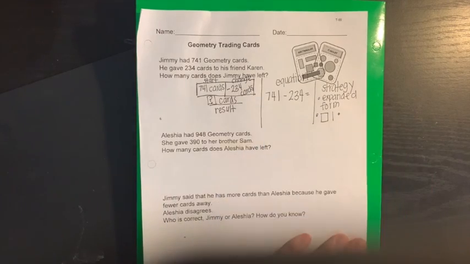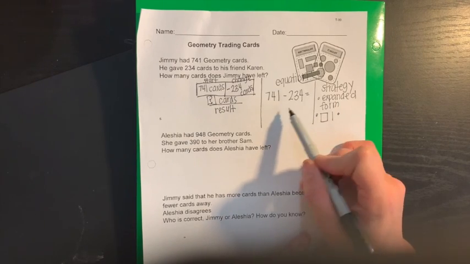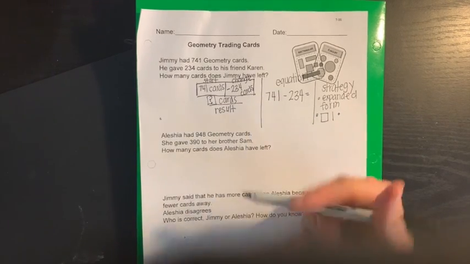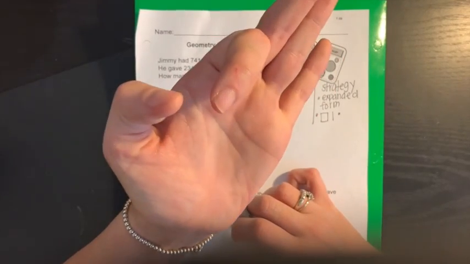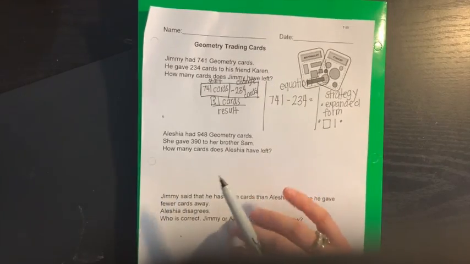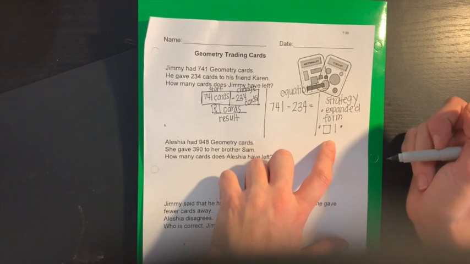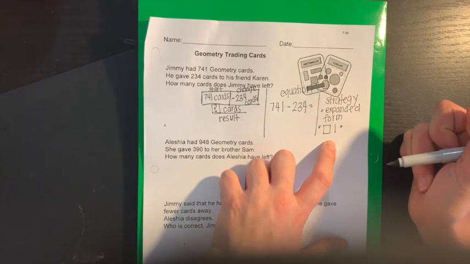If you show me this equation and you tell me that that was your strategy, that means that you added on, or you subtracted from. That means that you sat here and went 741, 740, 739, 738, all the way 234 times. And I know that's not what you're doing. So you have to make sure that you show a strategy, any strategy that you want.